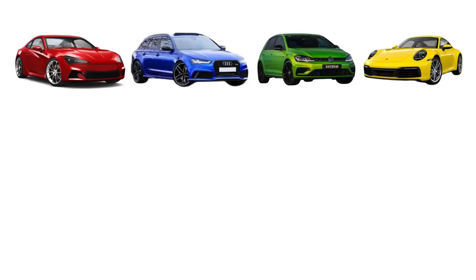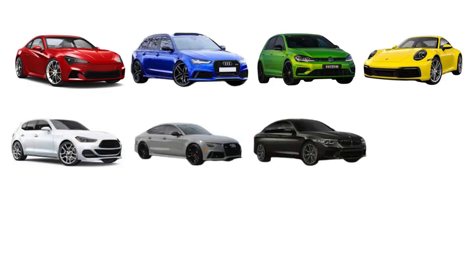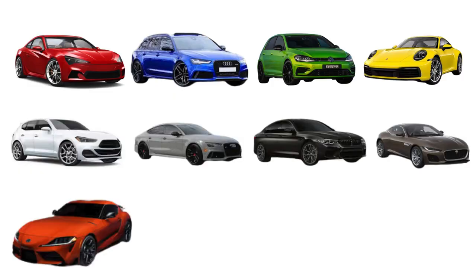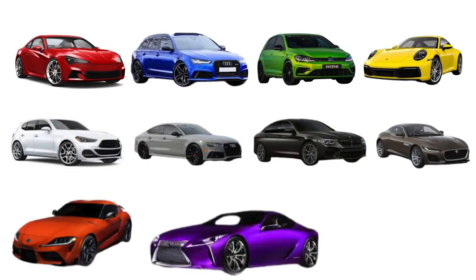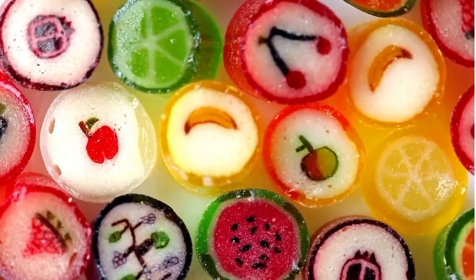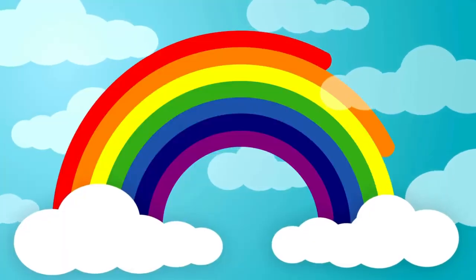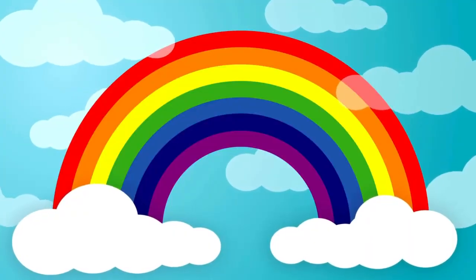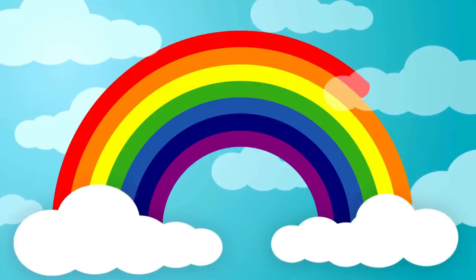Red, blue, green, and yellow. White and gray, soft and mellow. Black and brown, orange too. Purple and pink, just for you. Sing along, clap your hands. Let's and colors take a stand. Colors are fun, colors are bright. Sing them now, say them right.